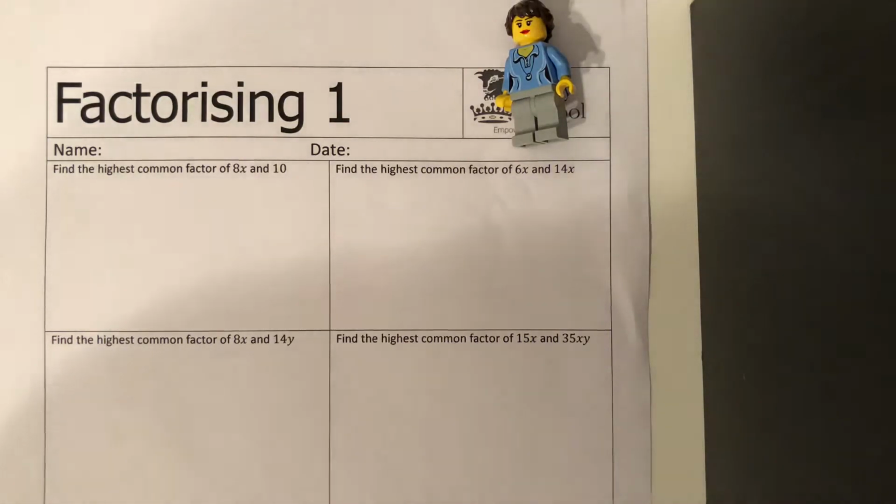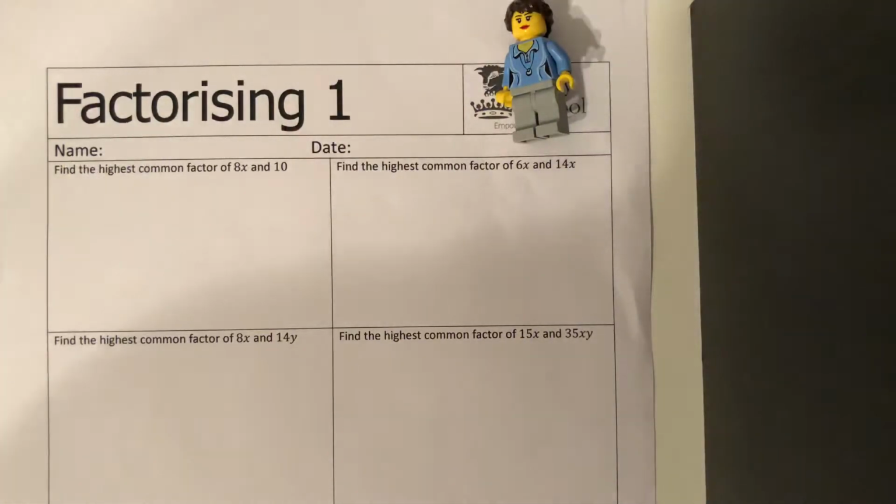Okay, hello folks again. I did promise you that we weren't going to be doing simplifying 5 today, but I didn't say we weren't going to be doing algebra, so we're going to be looking at factorising today. This will be work for the 25th of March, that's the Wednesday. So we're going to be looking at factorising.